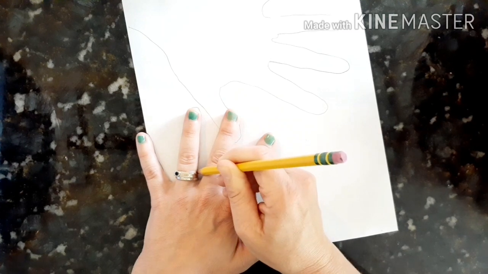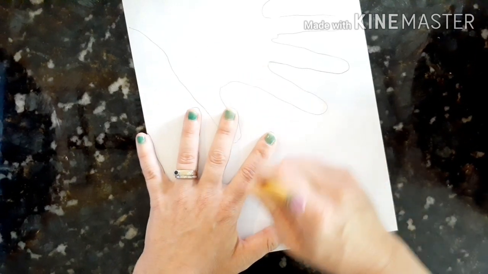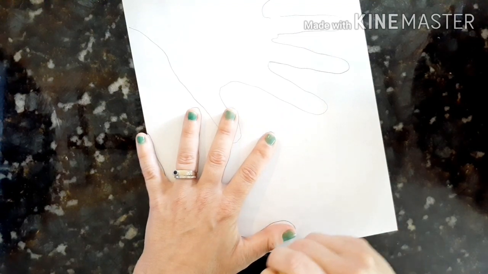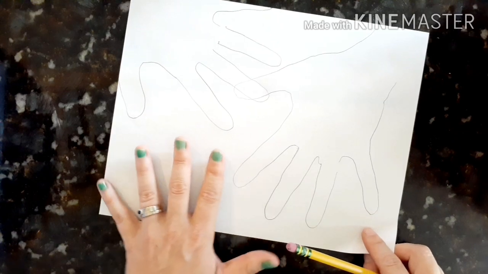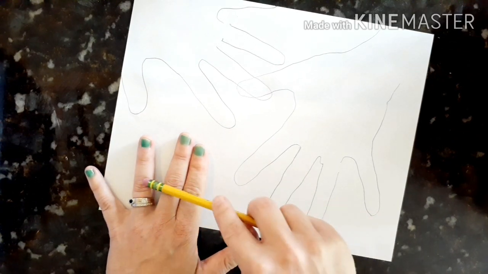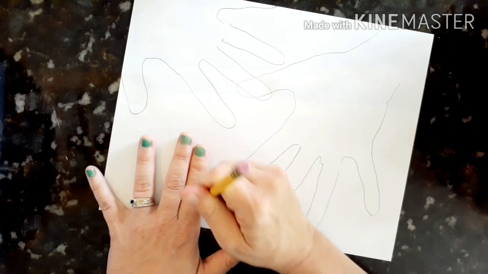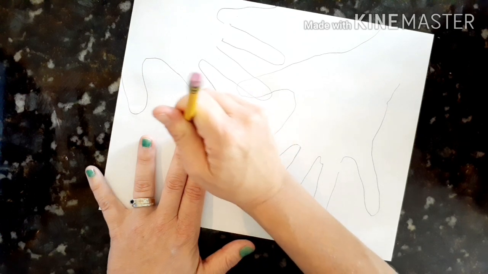Don't let it turn and go under your fingers. And now for my third tracing, I think I might turn the paper again and just have some fingers, maybe some together, some apart. Just have the fingers coming into the page.